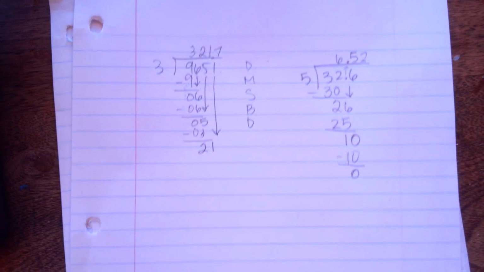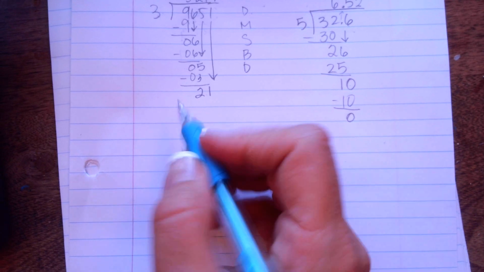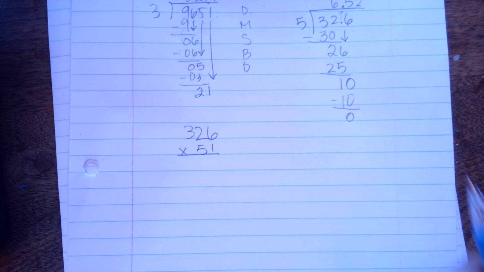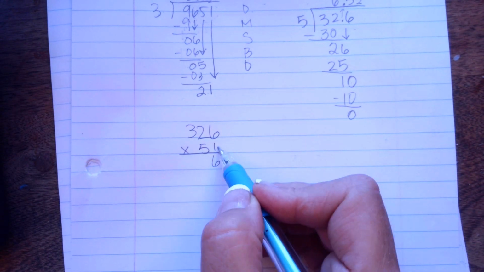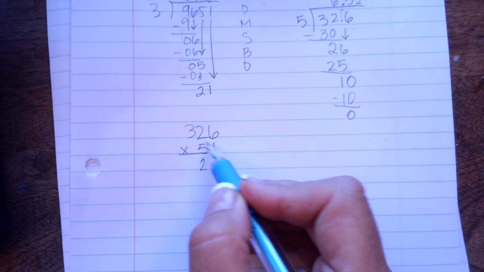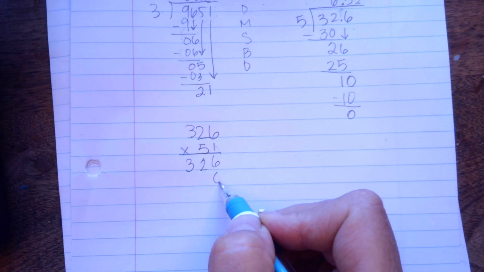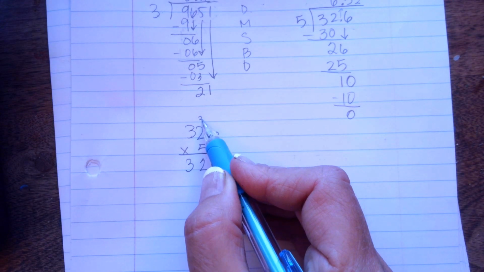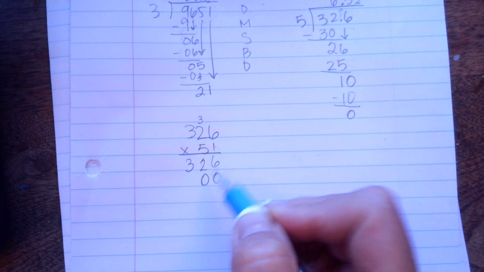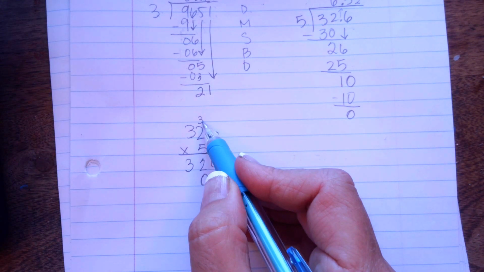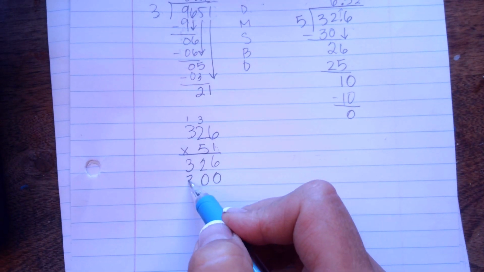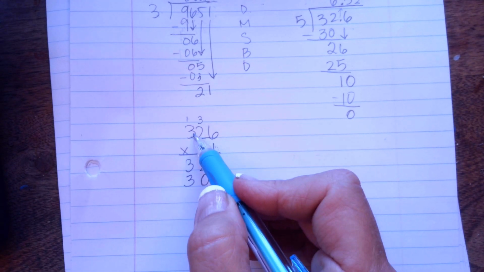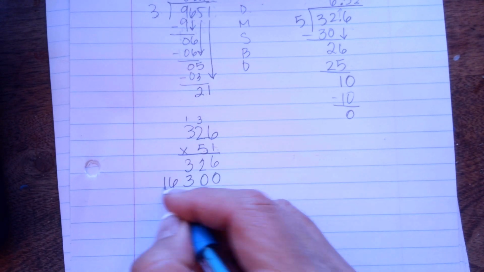Okay, next one is 326 times 51. So we do 6 times 1, 2 times 1, 3 times 1. We add our 0, and then we do 5 times 6 is 30. You put the 3 here, you put the 0 here. 5 times 2 is 10, plus 3 is 13. You put the 3 here, you put the 1 here. 5 times 3 is 15, plus 1 is 16.